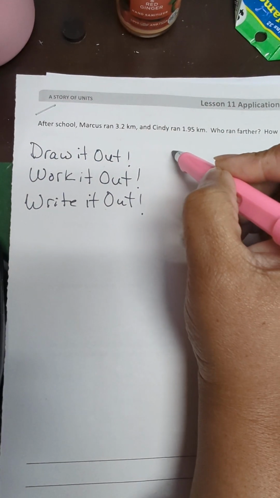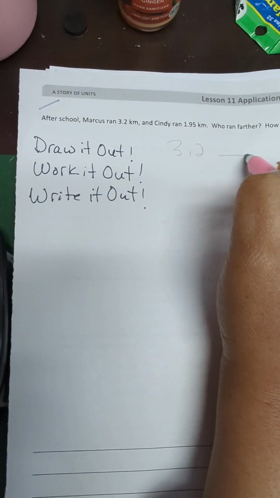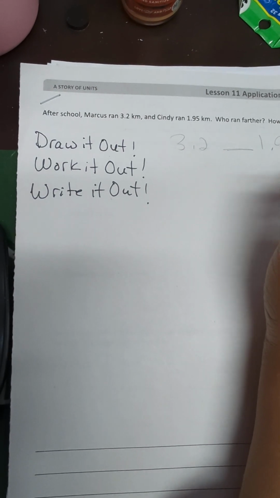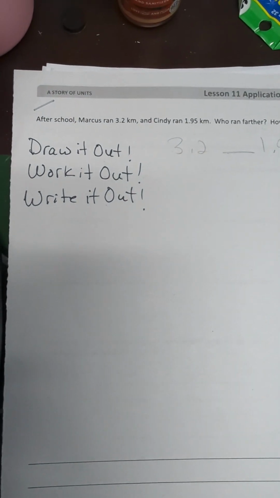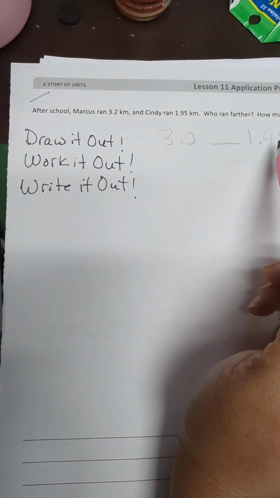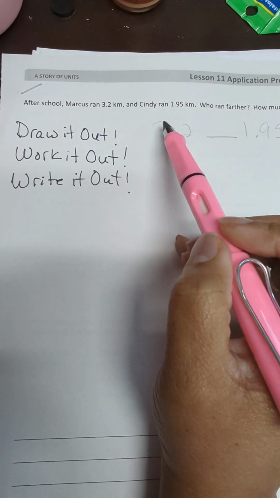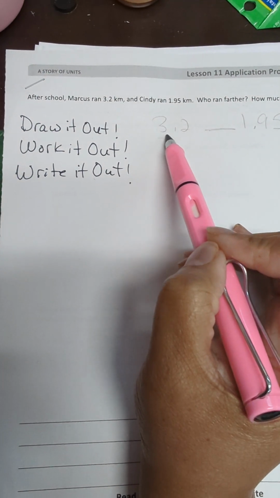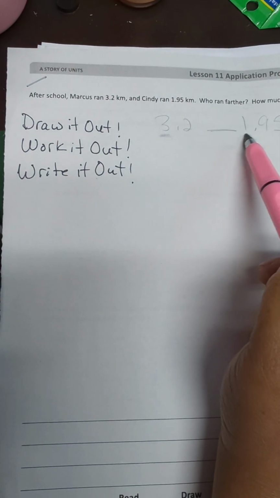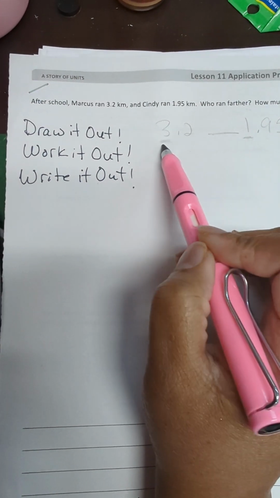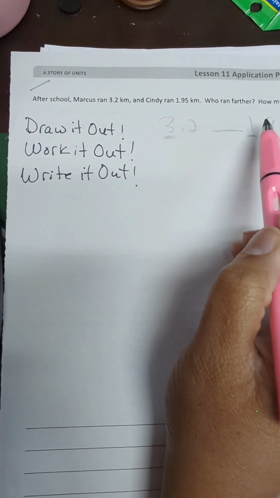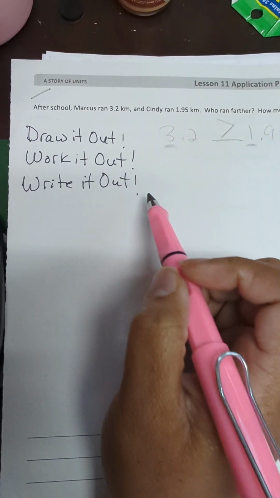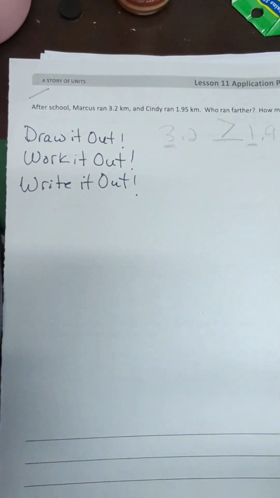We want to compare 3.2 to 1.95. Comparing in math means greater than, less than, or equal to. And you always compare your first number to your second number. When you're comparing, go to that highest place value first. The highest place value here is the ones place. Which one is bigger? 3, is it greater than, less than, or equal to 1? Greater than. So 3.2 is greater than 1.95.